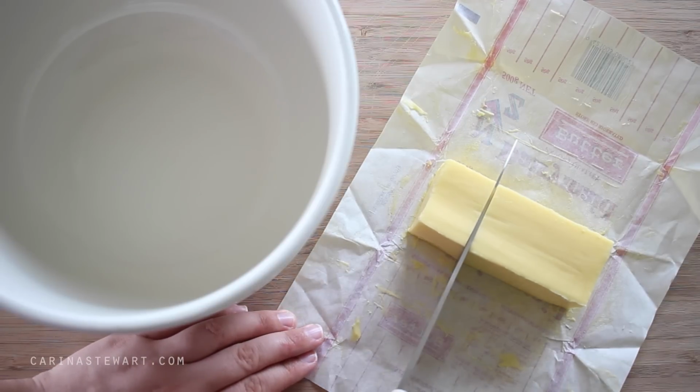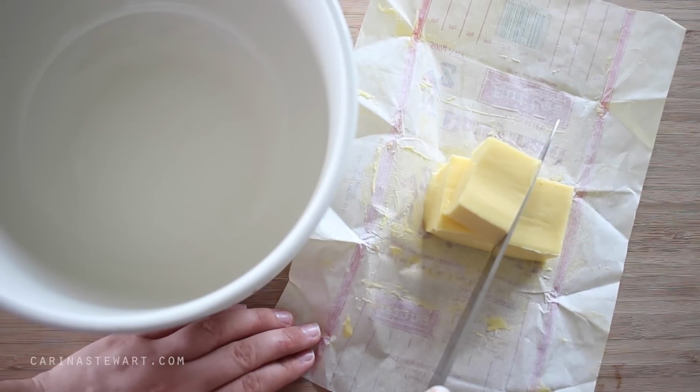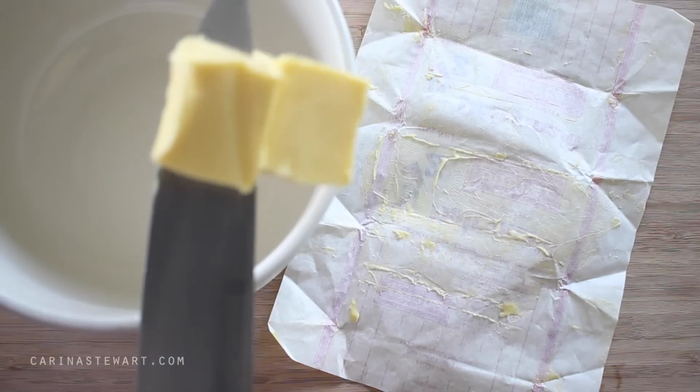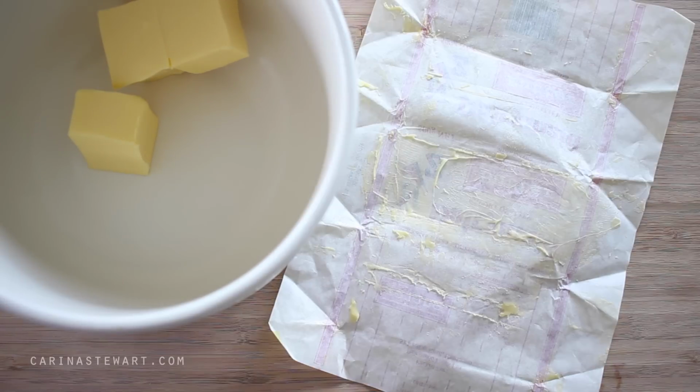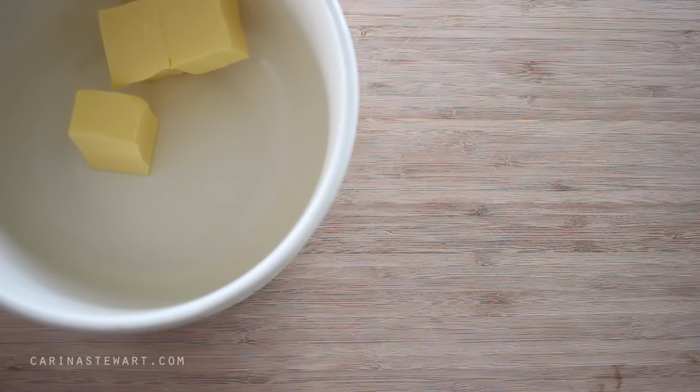In a larger mixing bowl, place in softened room temperature butter. Make sure the butter is at room temperature so it's easier to mix. Just remove it from the fridge an hour or so before you need to use it.